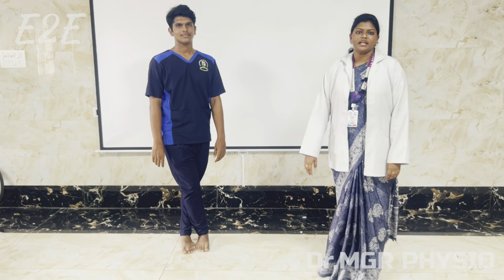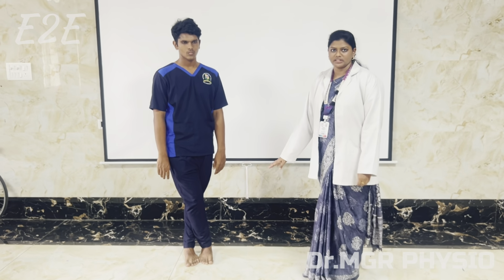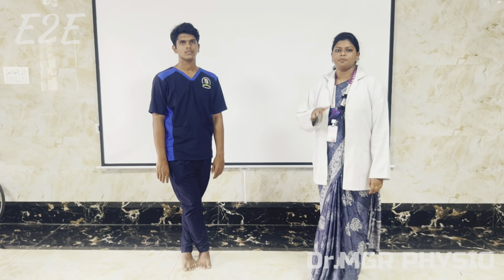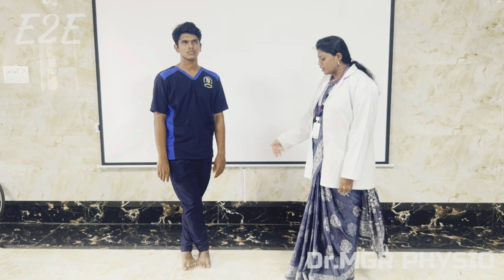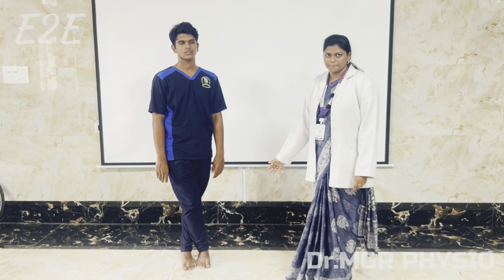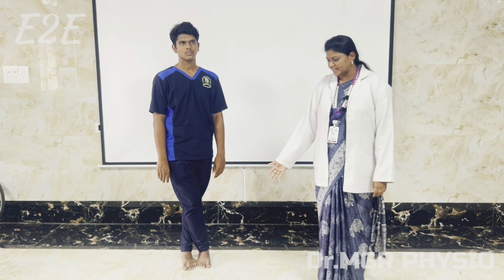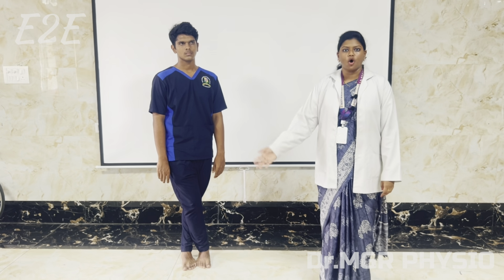Next standing position is the cross leg. The subject is made to stand on the cross leg, in which the weight is borne on one leg, which is kept flat, and the other leg is kept crossed over the supporting leg. This position mainly promotes relaxation, and it can be used for maintaining balance and coordination exercises.